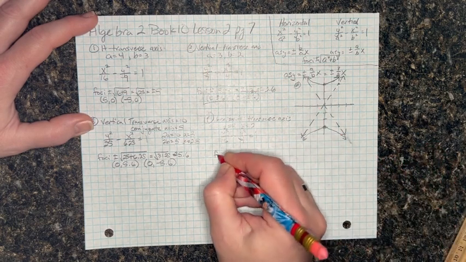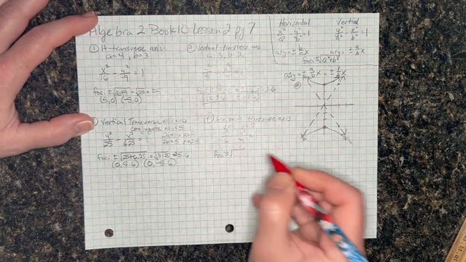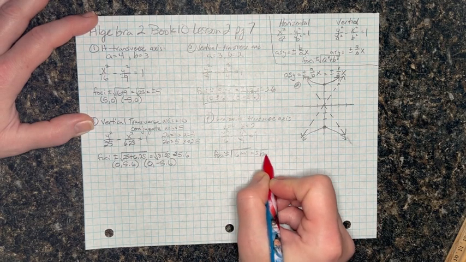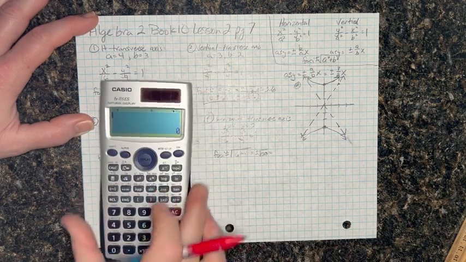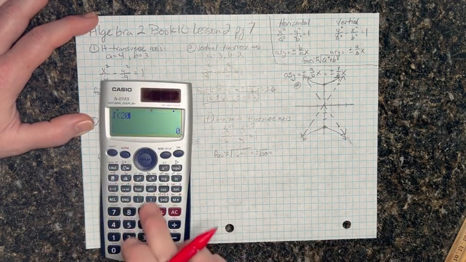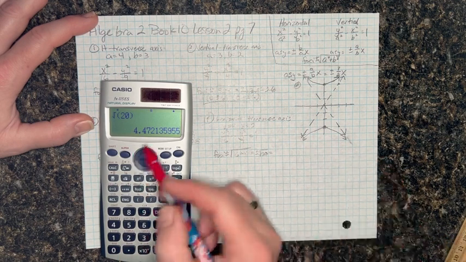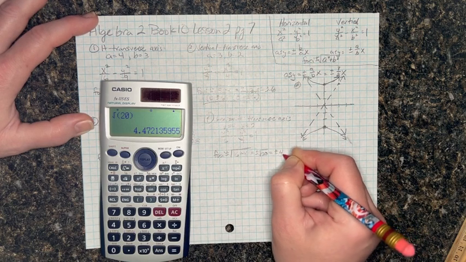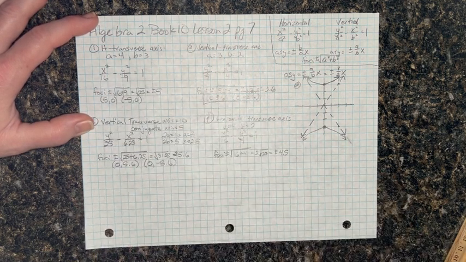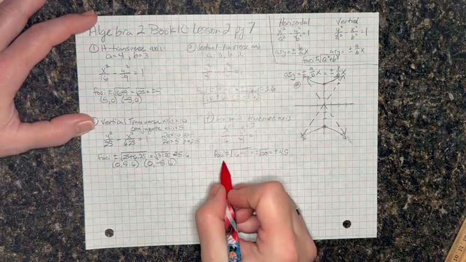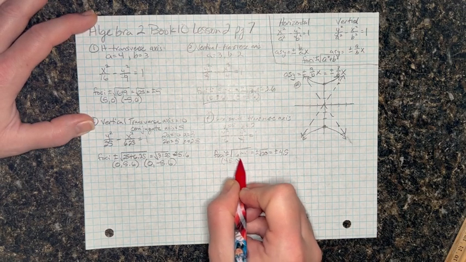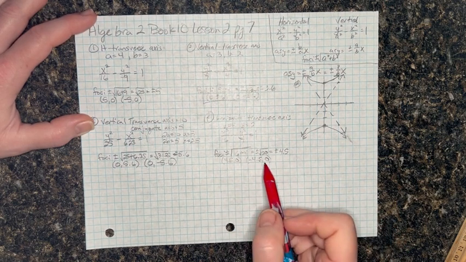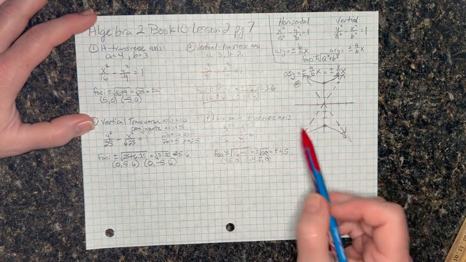My foci are at plus or minus the square root of 16 plus 4, or plus or minus the square root of 20, which we need to calculate here. So we have the square root of 20 is 4.5. We're going to round this based on that 7, so plus or minus 4.5. Now, because this is a horizontal, that is our x value. So I've got 4.5, 0 and negative 4.5, 0. And I just realized I forgot to plot my foci over here on this chart.